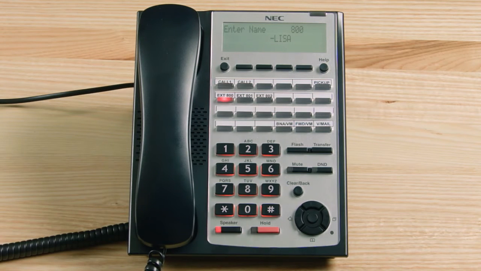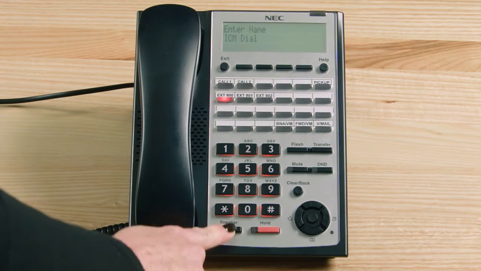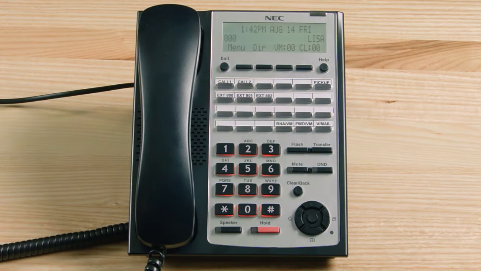Once I've done that, I'm happy with it, I can press hold and then speaker. And now you can see that I've actually got Lisa as the name on the screen.